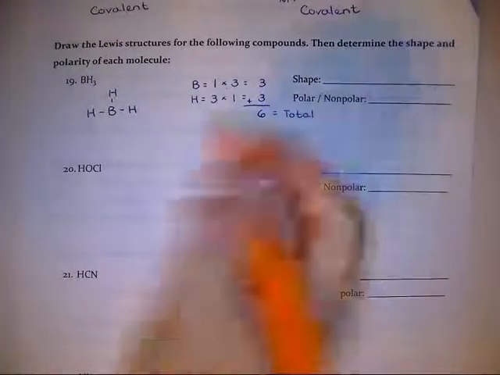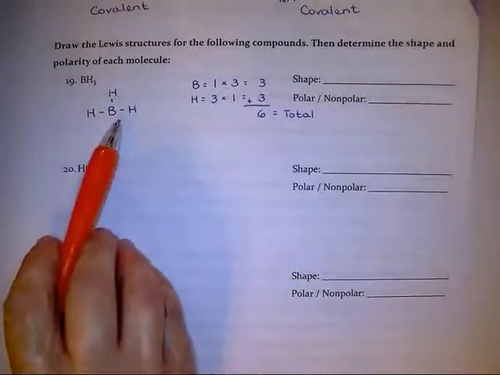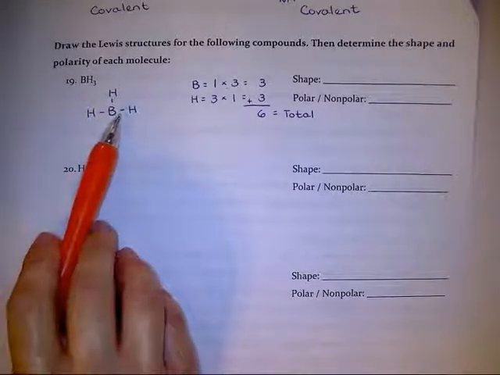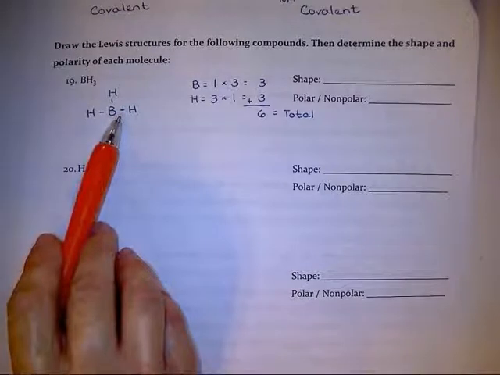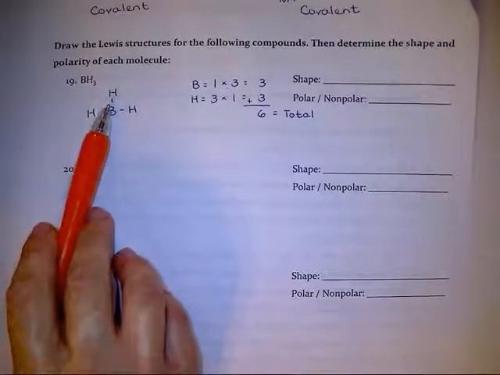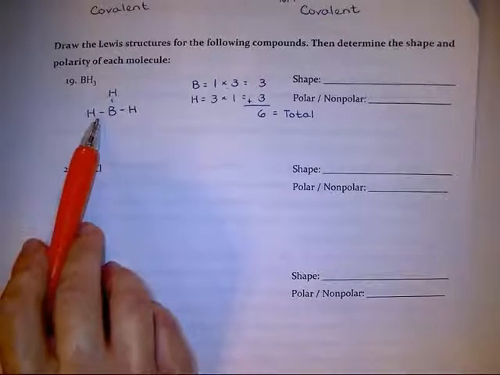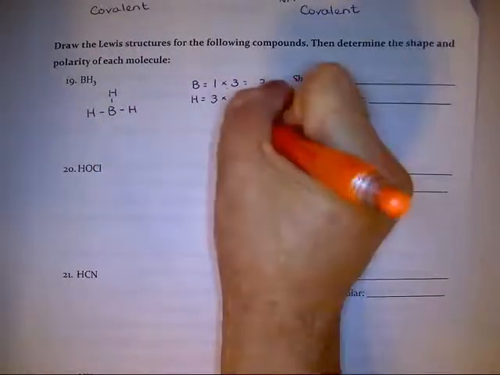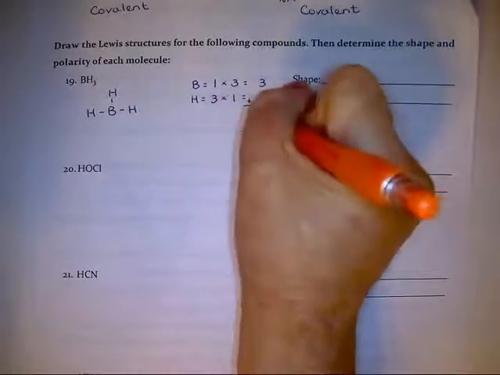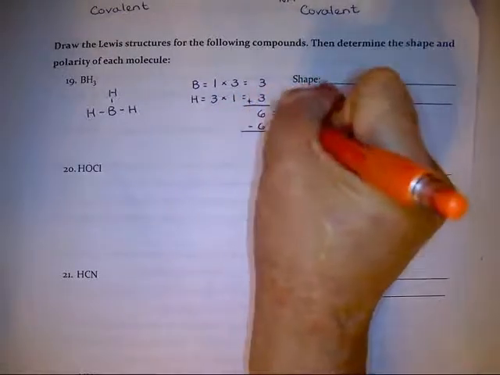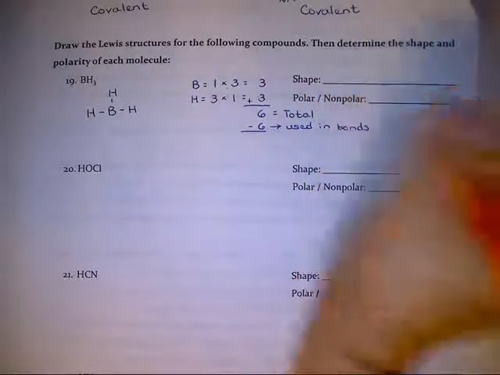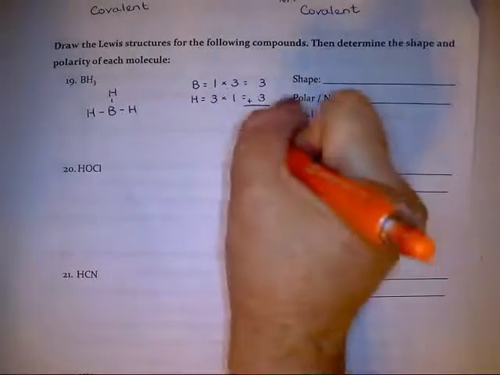Now, what I need to figure out is how many are used up in the bonds already. You should remember that each of these bonds is 2 electrons. So this is 2, 2, and that's 2. That adds up to 6. So that means I have used up 6 in the bonds. 6 minus 6 is 0.